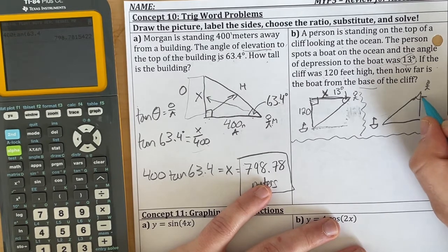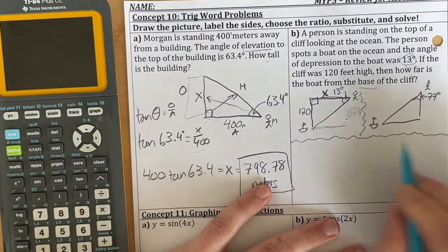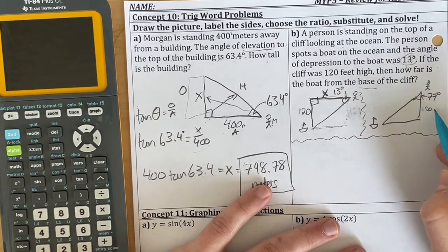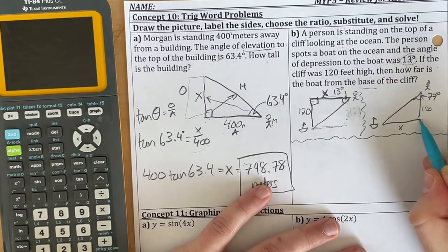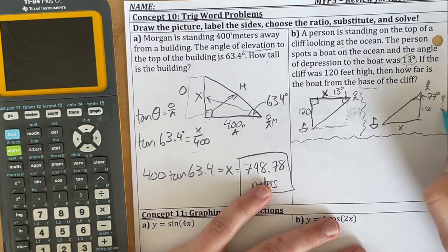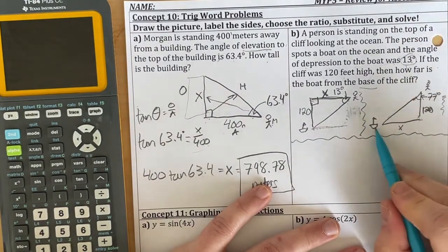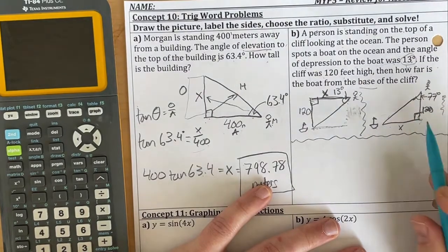So this is going to be 77 degrees. The cliff is still 120 feet, and we're looking for how far away the boat is from the base of this cliff, where that's your right triangle.